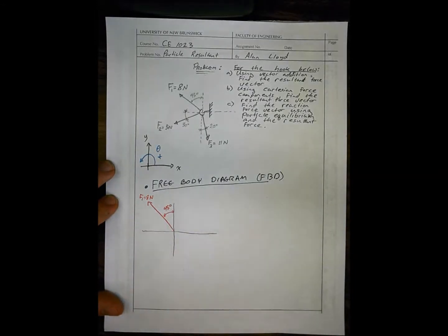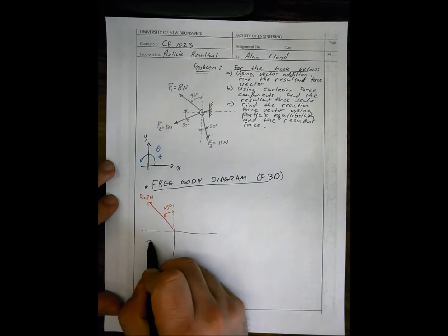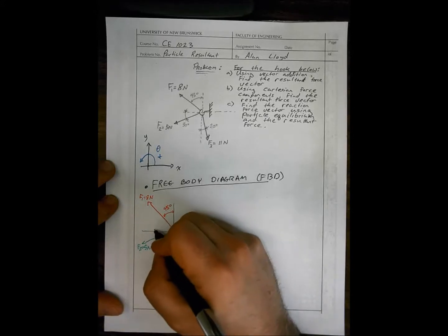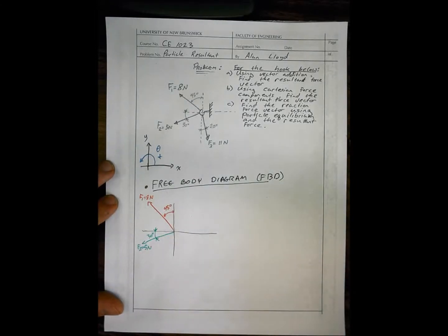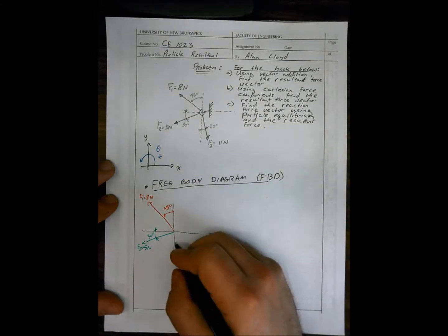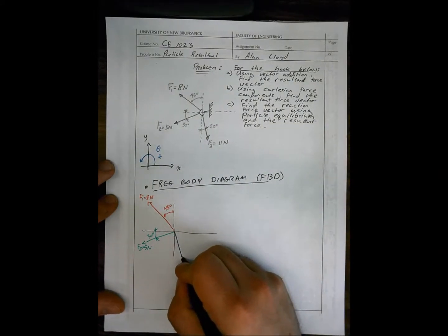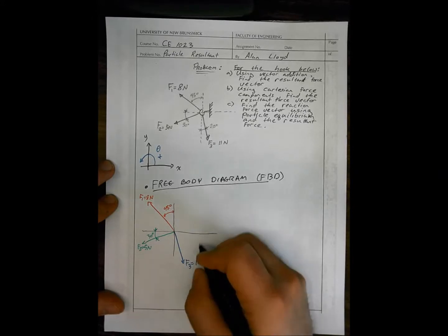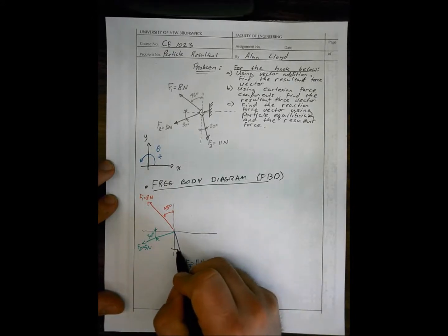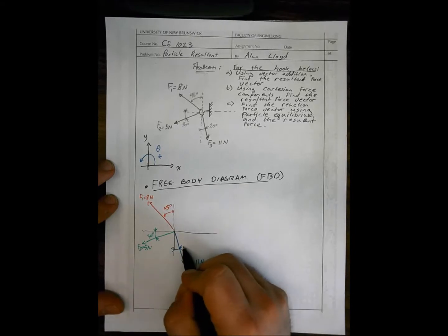We have force 2 acting down and to the left of 5 newtons, and it's acting at 30 degrees off of the horizontal. And finally, force 3, use blue for that, is acting down and to the right, and it's acting at 20 degrees off of the vertical here.